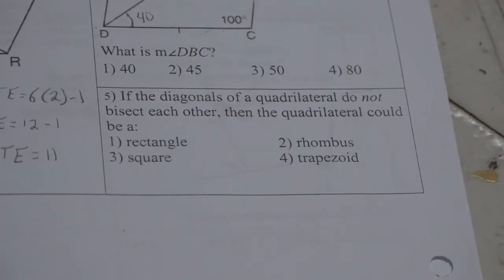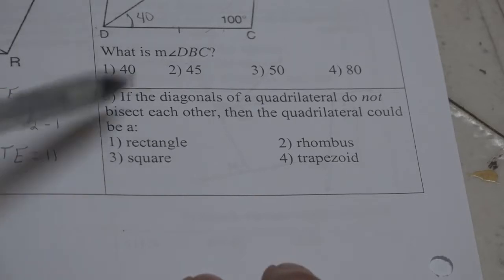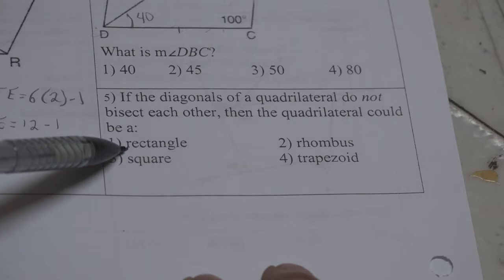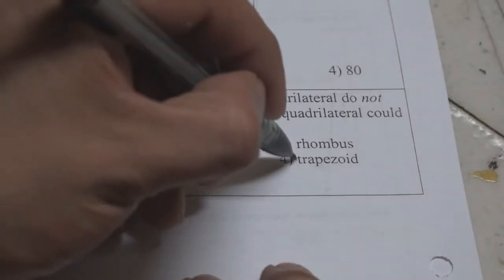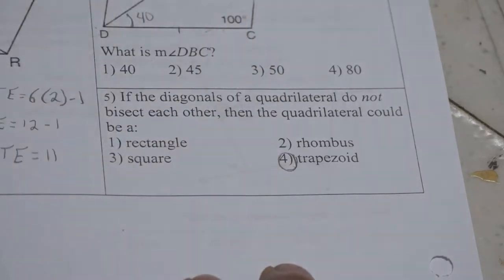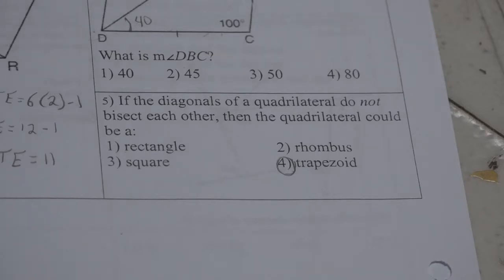All right, next problem. If the diagonals of a quadrilateral do not bisect each other, then the quadrilateral could be, well, if they don't bisect each other. They bisect each other on the rectangle, on the square, on the rhombus. So it's going to be a trapezoid. Nice, right? Now let's move on to the next problem.